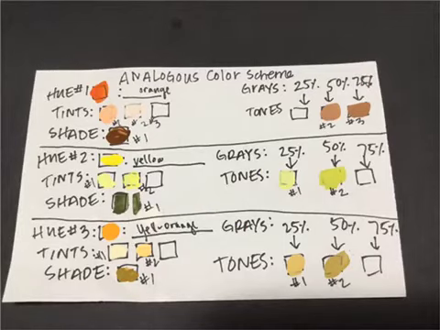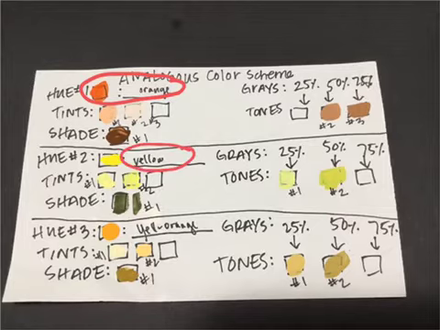The second thing that you're going to want to do is create a sample sheet, and I met with the majority of all the students on Tuesday, so you should have a sheet, either analogous, monochromatic, or complementary. If you need to see a sample, I have 3 samples on the whiteboard. So for analogous, again, you have your secondary color here, orange. You have your second hue, which is yellow, and for the third color you have yellow-orange.